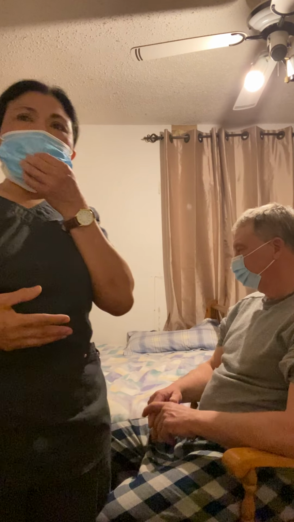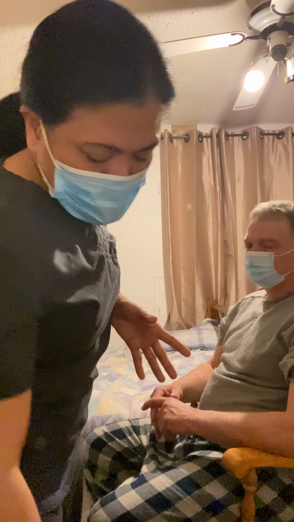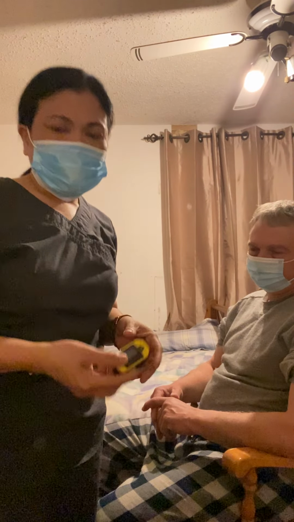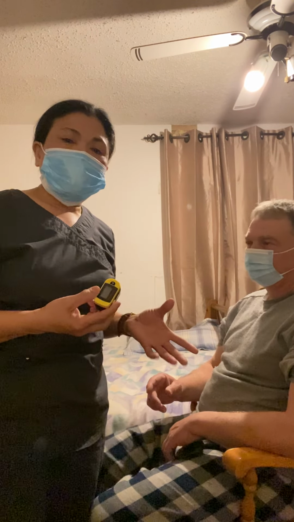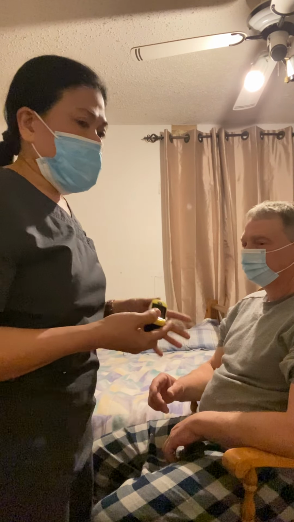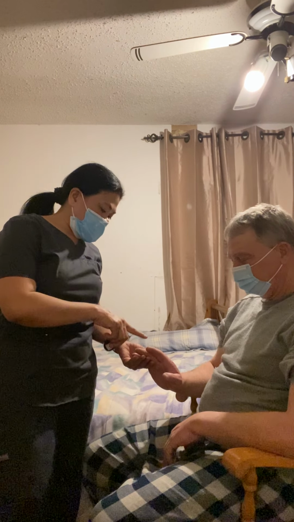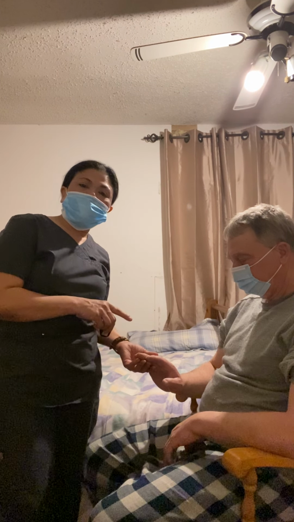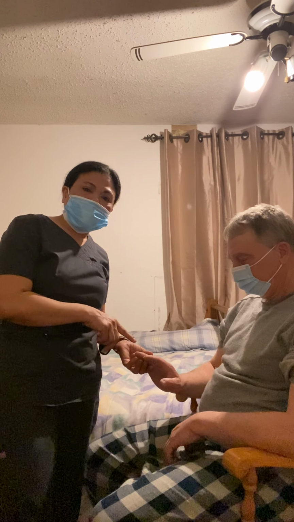So the next thing we're going to do is find the patient's oxygen saturation. To do that, we're going to use this portable pulse oximeter, or we can also use the one that is connected to the bedside monitor. We find the nail bed of the patient and put the device there, because that's where we get the reading.